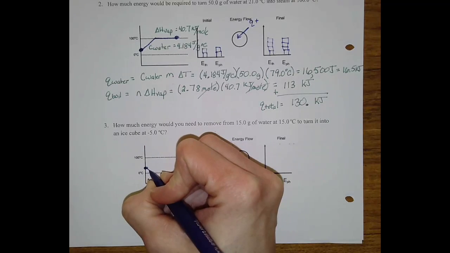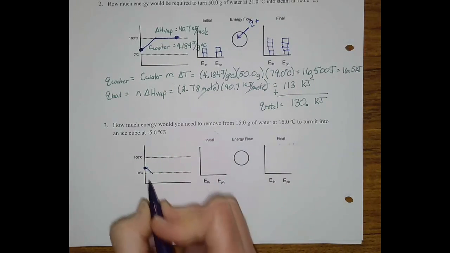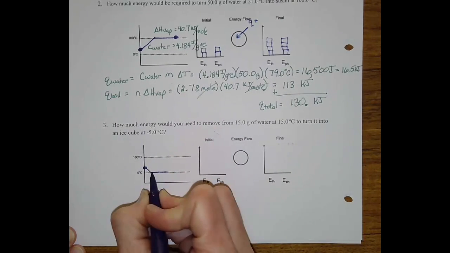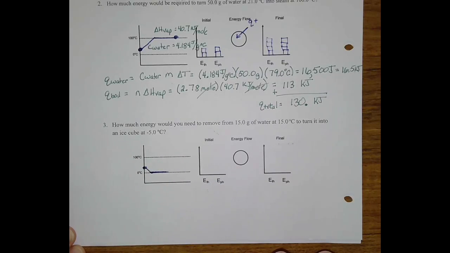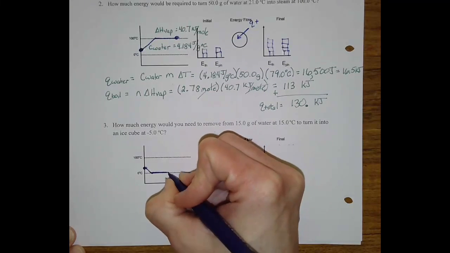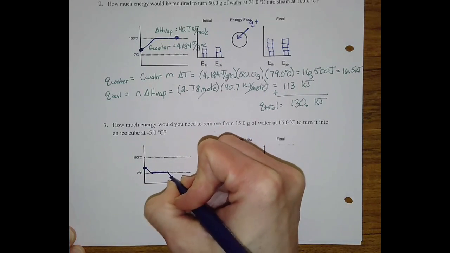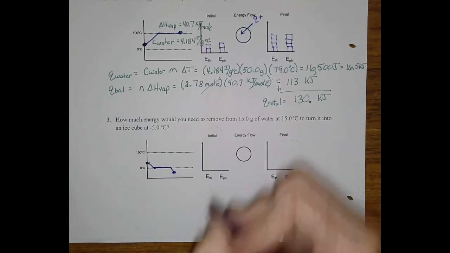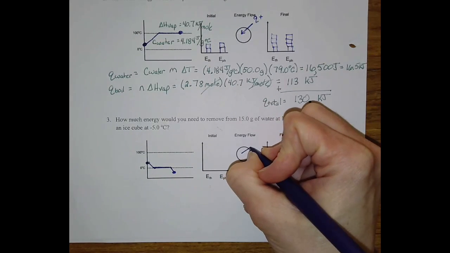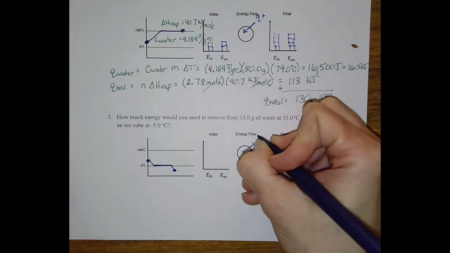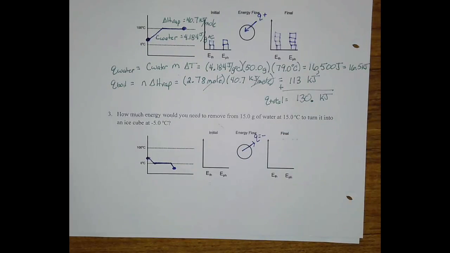So I have to cool it down. I have to freeze it, which is to come across this plateau, and cool it down some more to end right there. That's energy being removed. Every single one of my Q's is going to have to be negative because energy is flowing out.